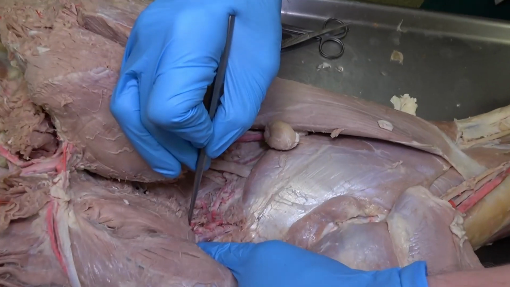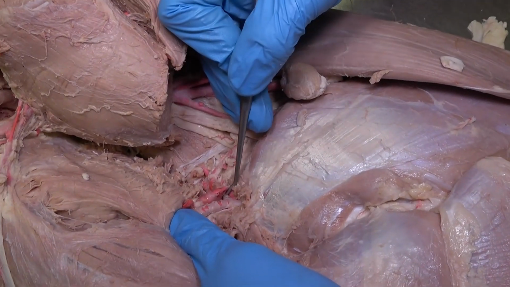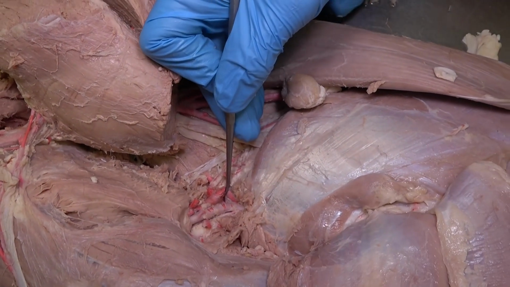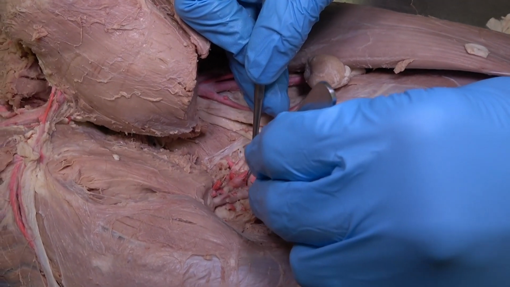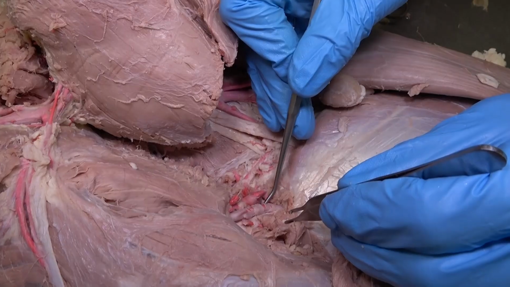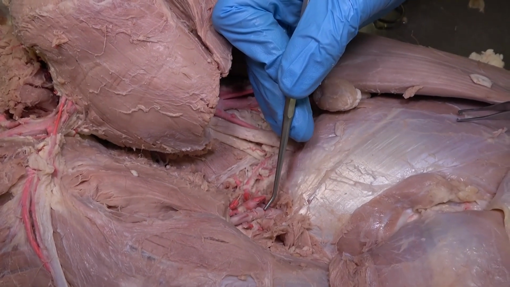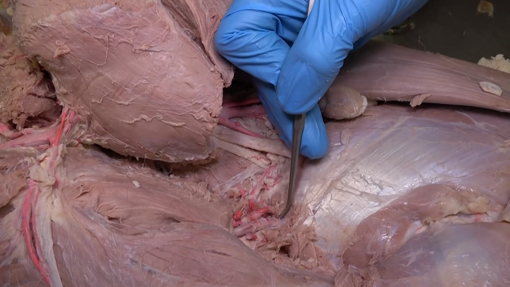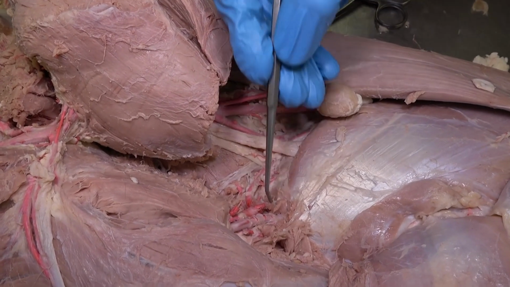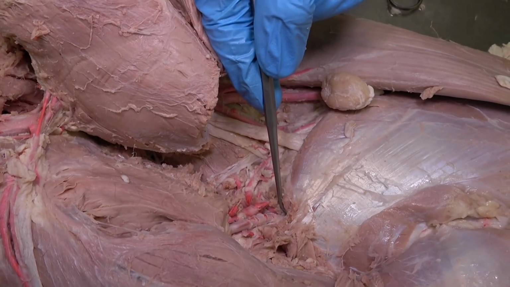And it's back here on the caudal aspect of the stifle that we see a very large artery coming off. This artery that we see right here is the caudal femoral artery. After the caudal femoral artery comes off, the femoral transitions into the popliteal artery. So the popliteal artery is this artery that's diving in between those medial and lateral heads of the gastrocnemius.